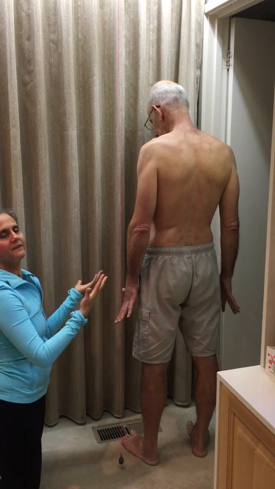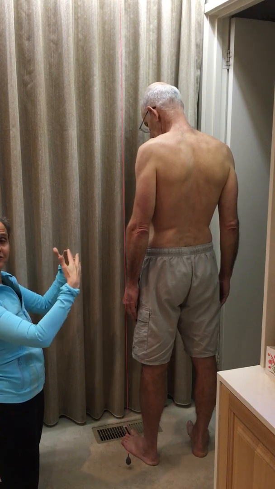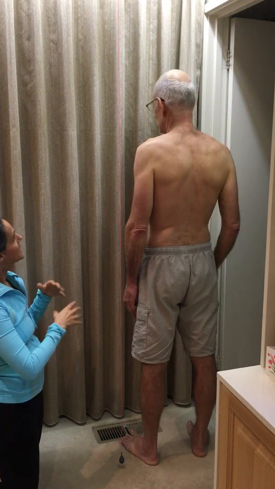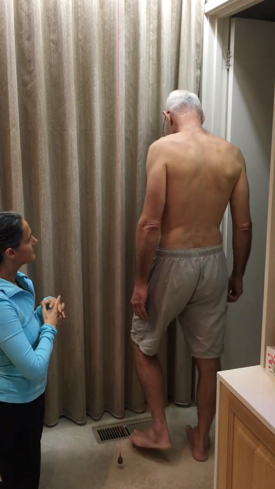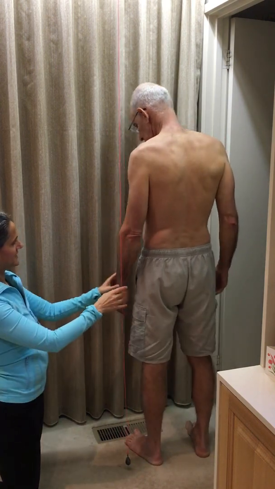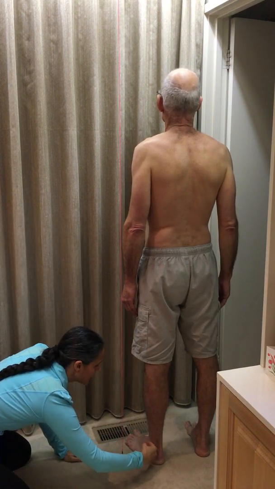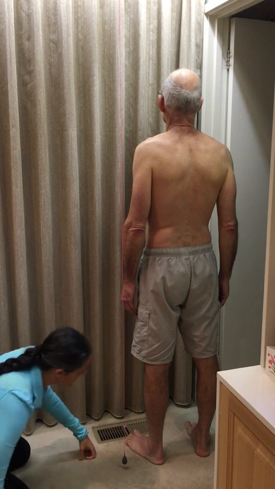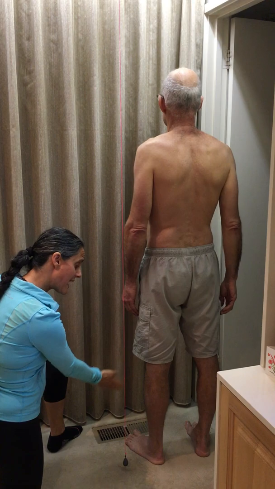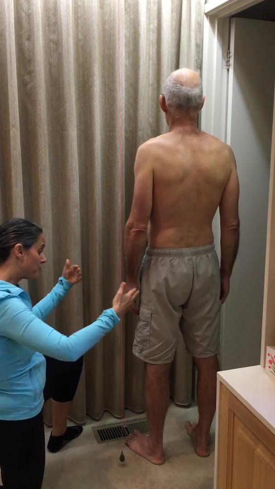What we're going to do with the other side is to compare sides and to reinforce the information that we gathered so far. Ofer, please march on the spot. Yeah, natural position, maintain a relaxed position. Let's just see. Yeah, your lateral malleolus is in line with the plumb line. Again, we can see dorsiflexion is happening in here.